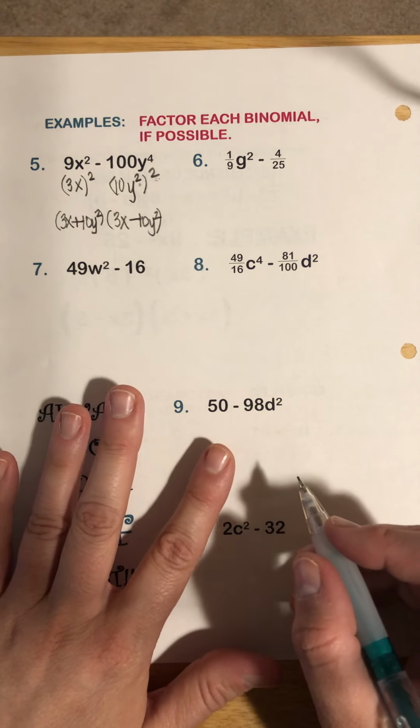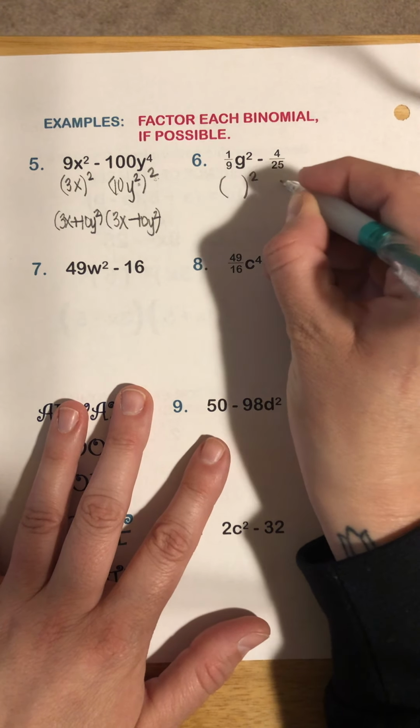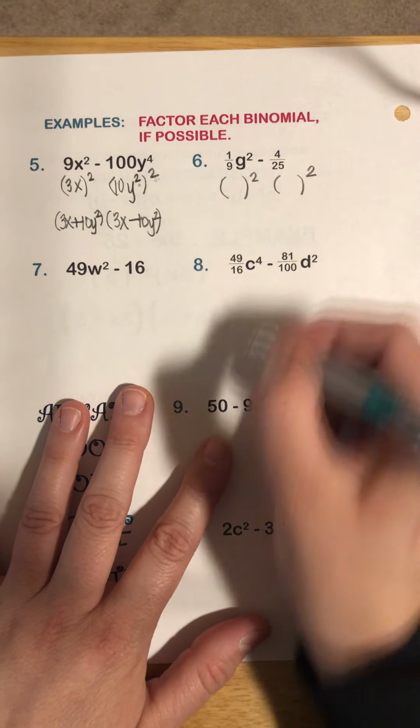Oh, Shane, I can hear you now. Fractions, Miss Wingard, no. And fractions are so fun. So let's check them out.